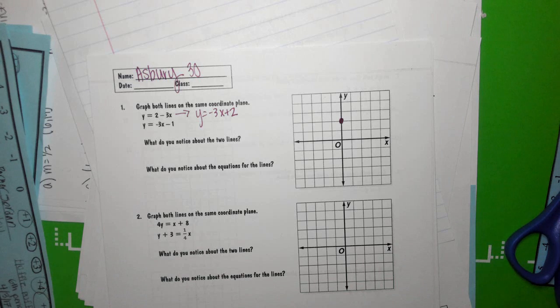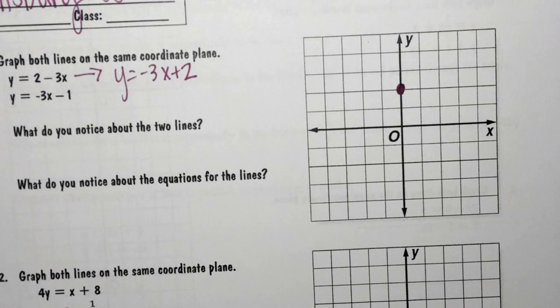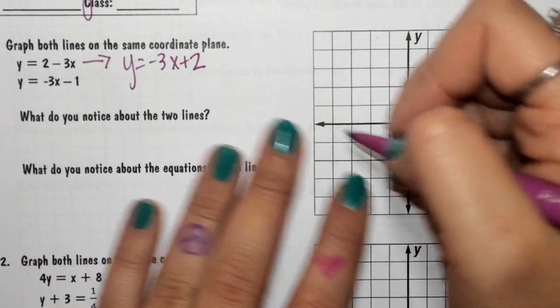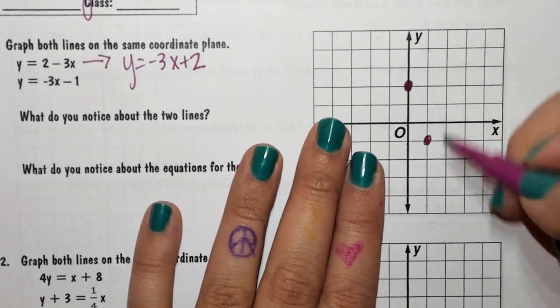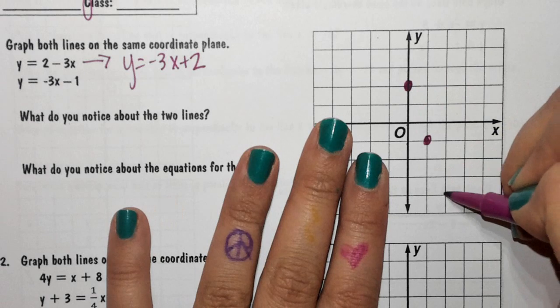Up, or are we going to go down? We're going to go down how many? 3. And then over where? Right. Fantastic. Down 1, 2, 3, right 1. Do I do it again? Down 1, 2, 3, right 1.